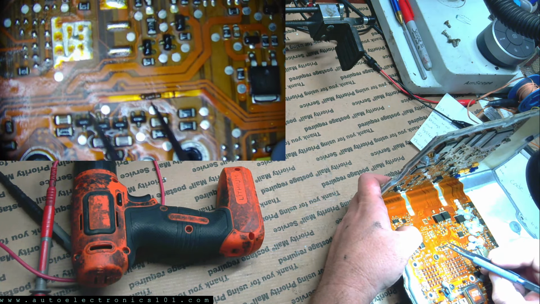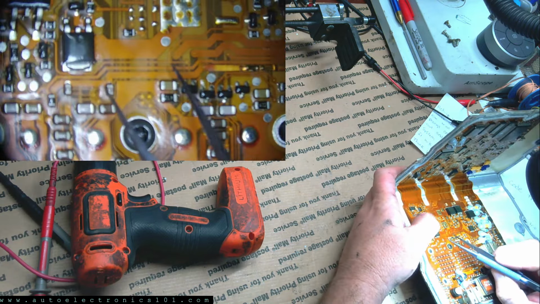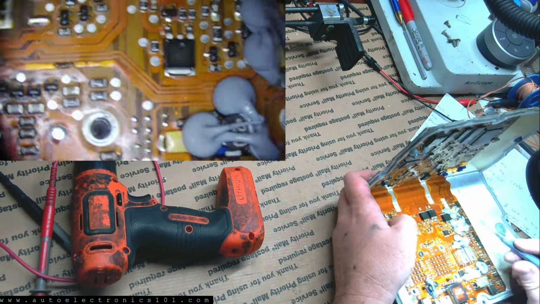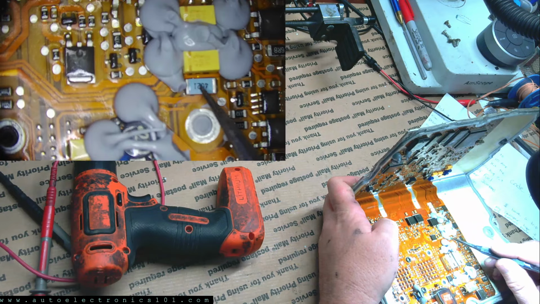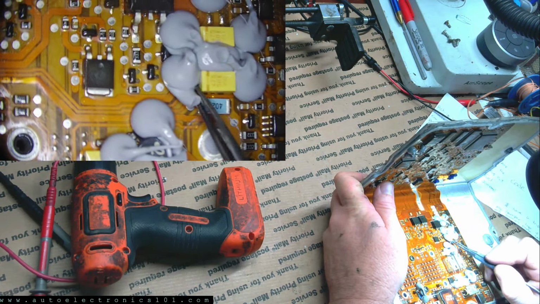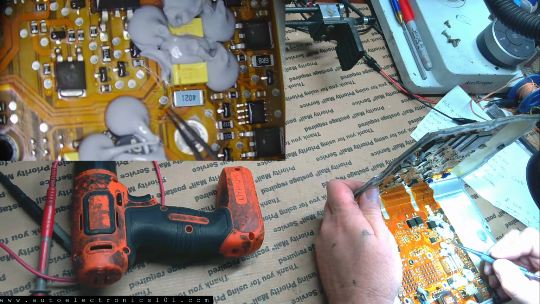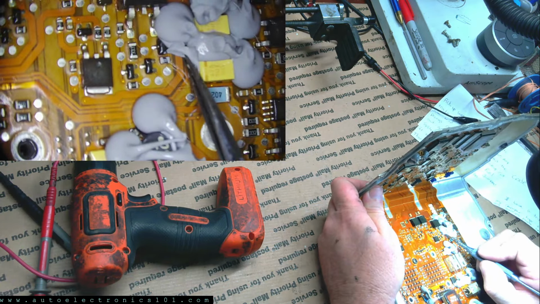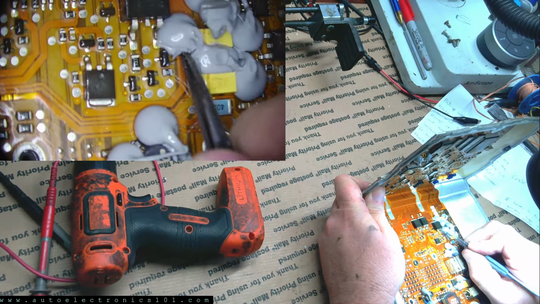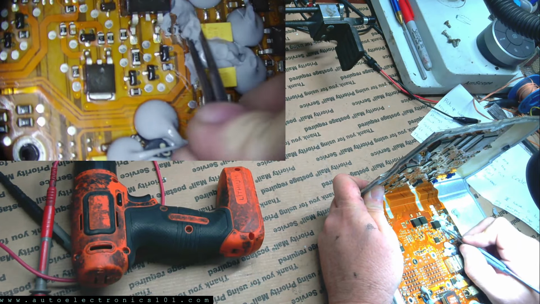We have something there. That is a burnt out trace. And what is this trace for? I do not know. I don't remember, but it's very big, so it's got to be for something important. It looks like a 5 volt or something. I don't think it's this guy.